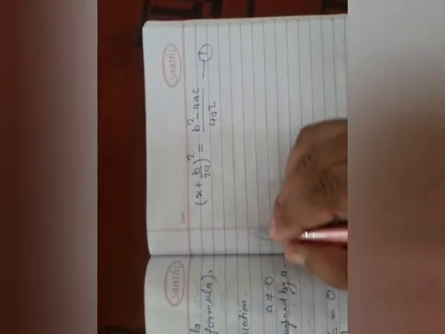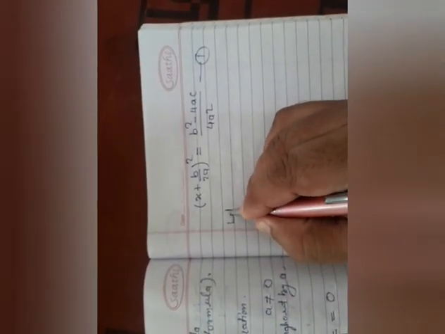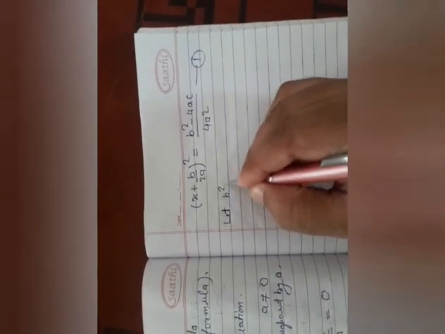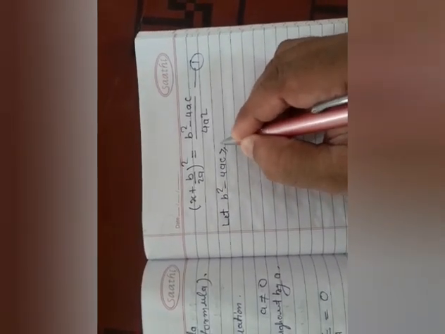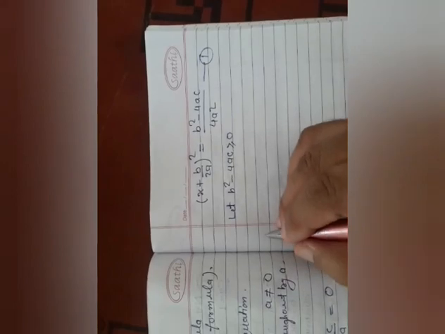First, let b² − 4ac be greater than or equal to 0. Clear?